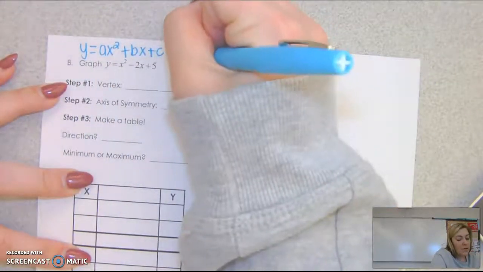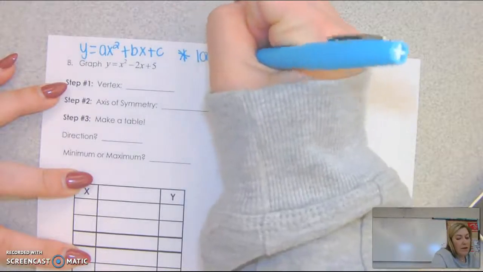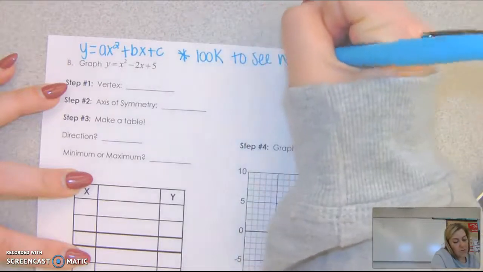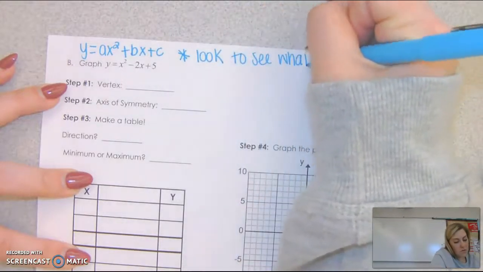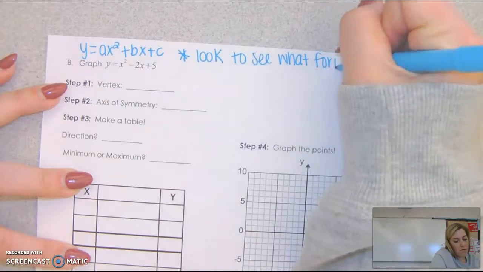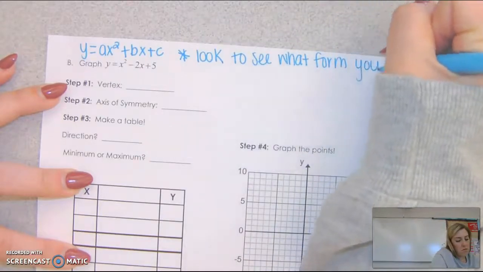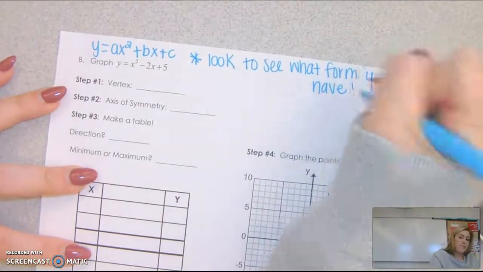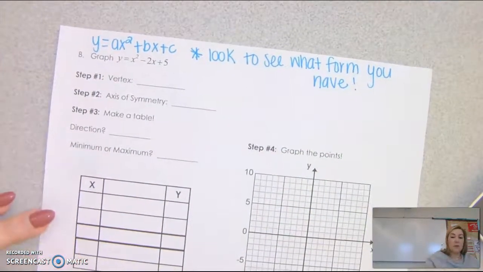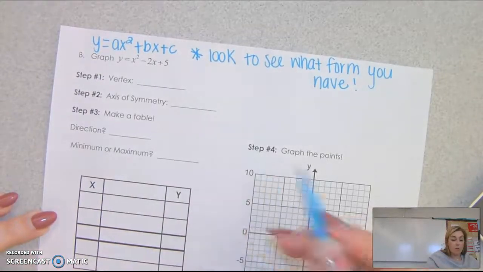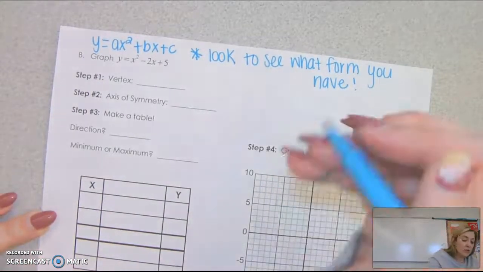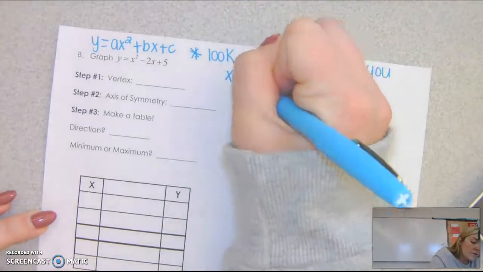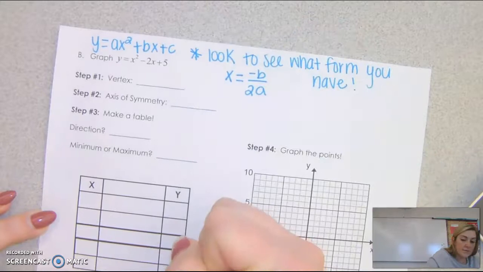So remember, we need to look to see what kind we have. So, first thing we need to do is find our vertex. In order to find our vertex, we need to use this formula. X equals the opposite of b over 2a.